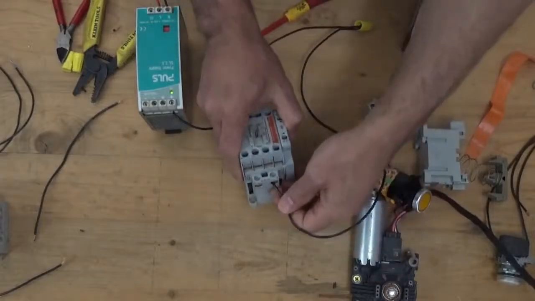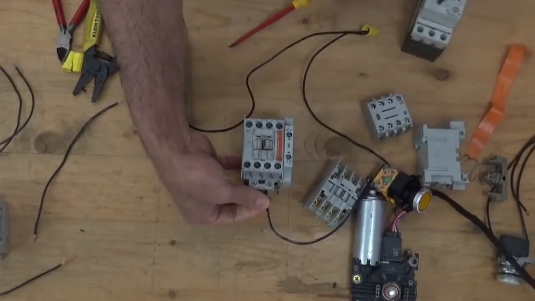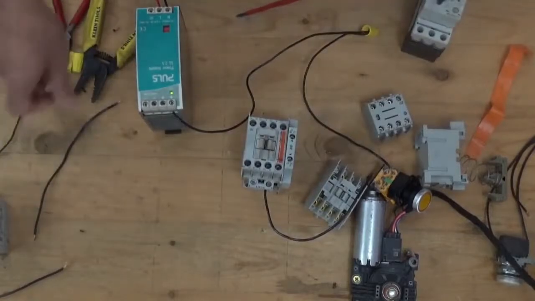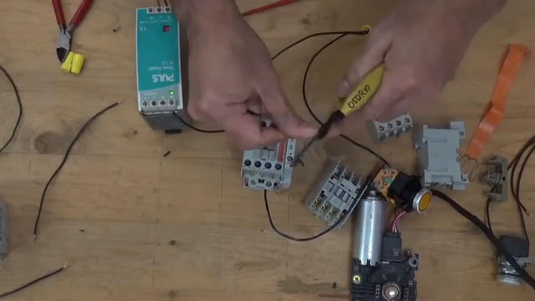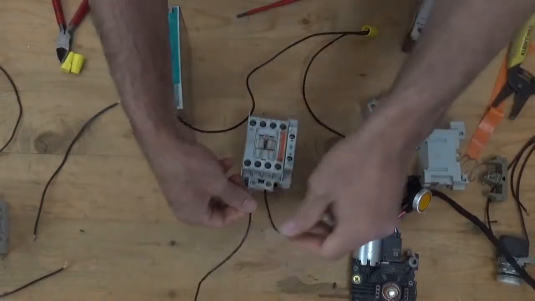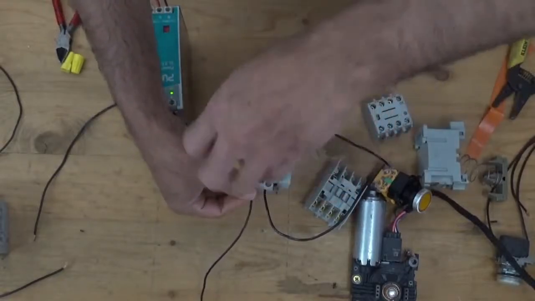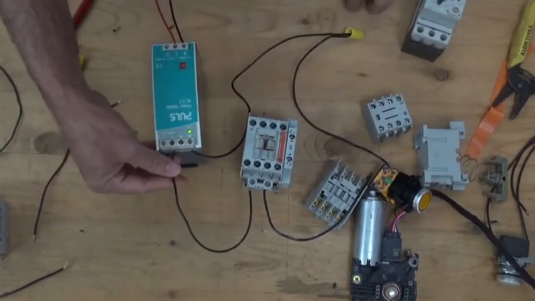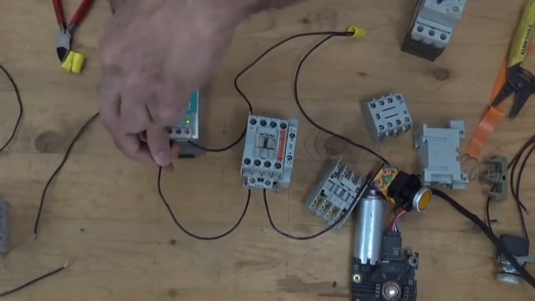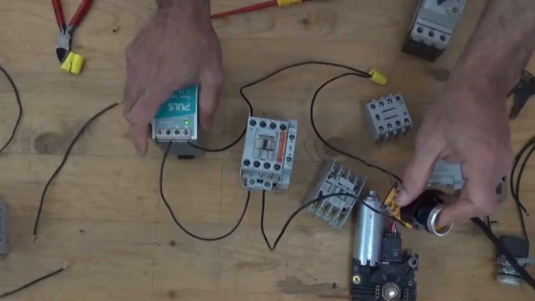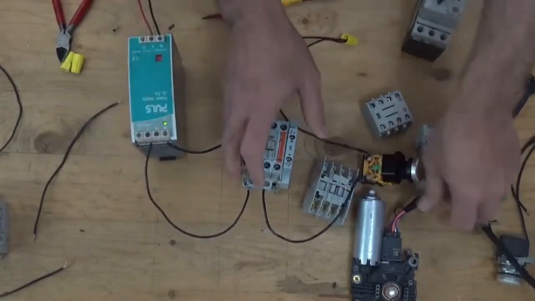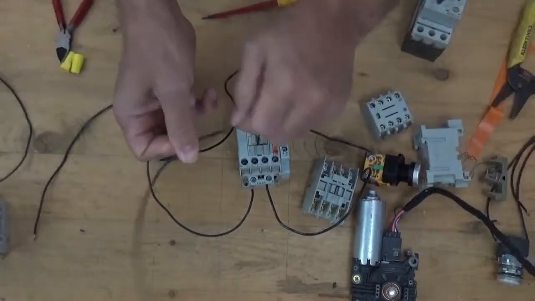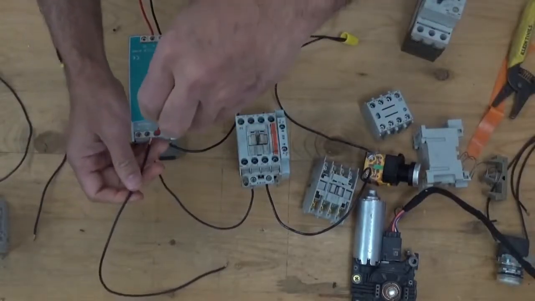Here, I'm going to connect to the coil. From the coil, I'm going to connect the negative of the 24-volt power supply. And let's try. Now we're going to connect this motor. We are going to connect here the other positive of this power supply.